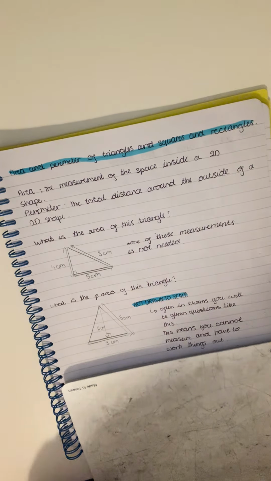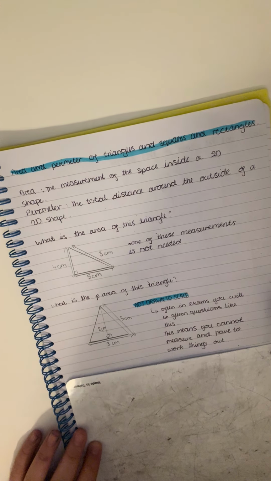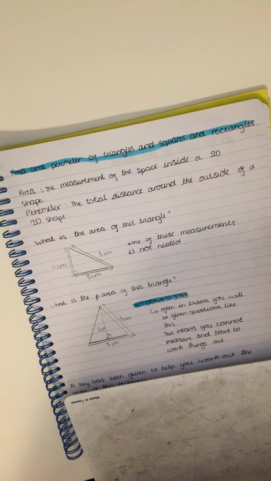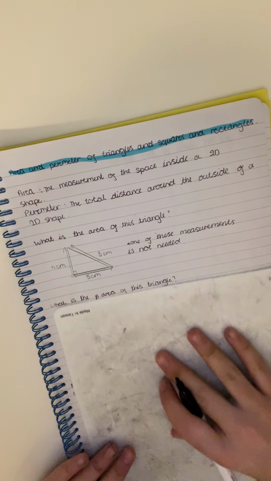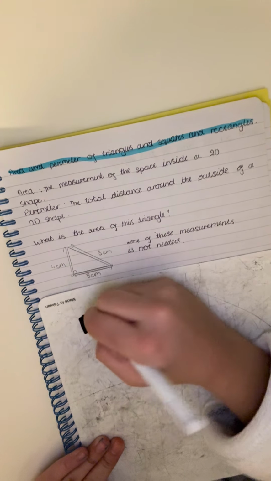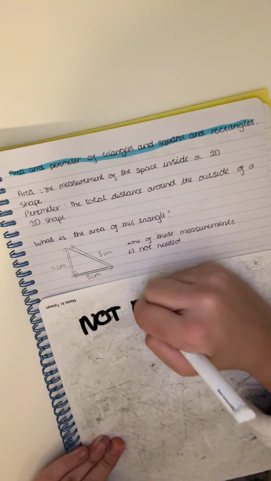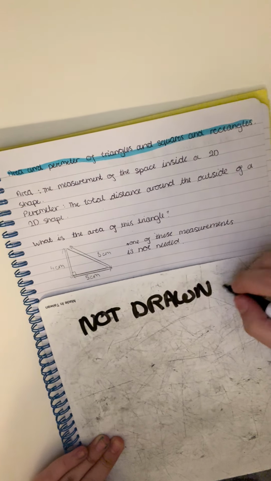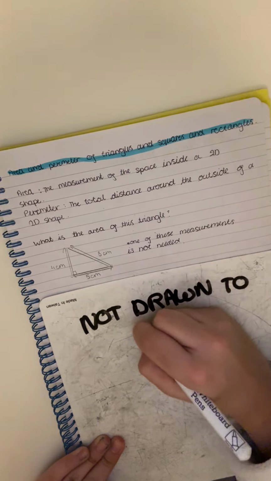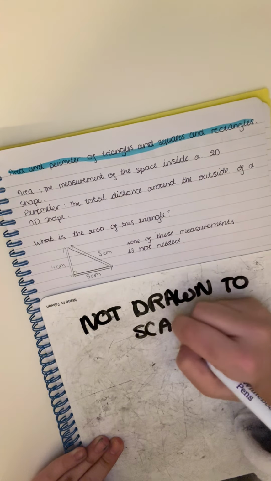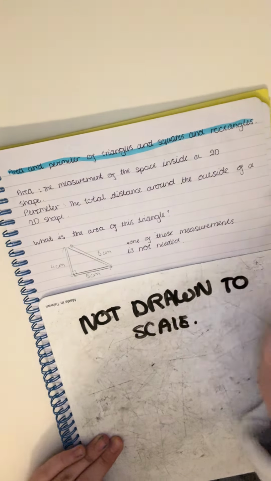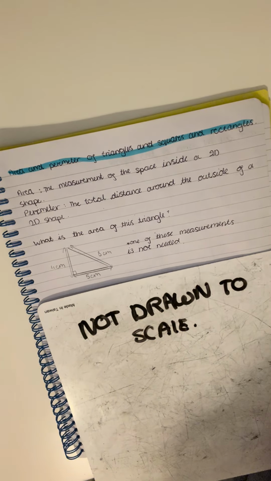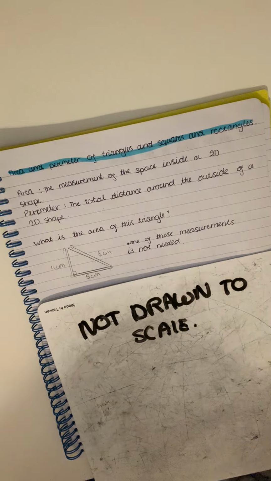Okay, what is the area of this triangle? Now, often you'll be told in exams this is not drawn to scale. Often it will be drawn in big, bold, italics, literally anything that can make it be seen.